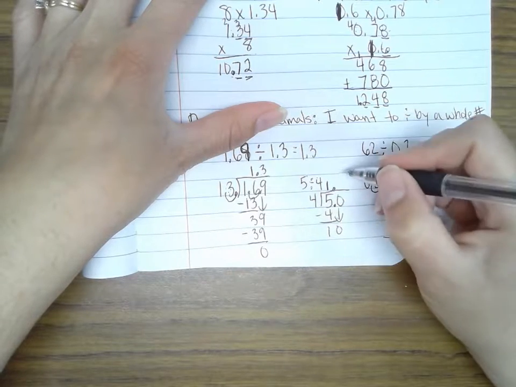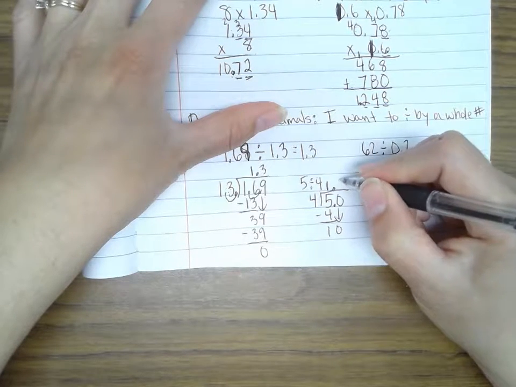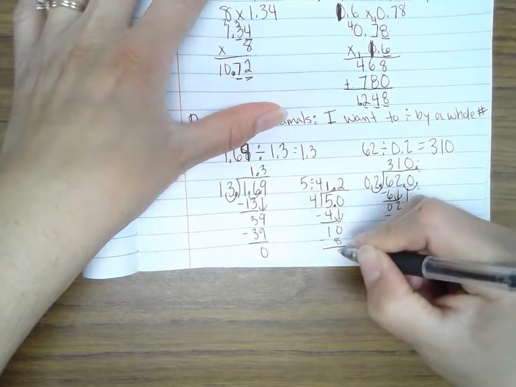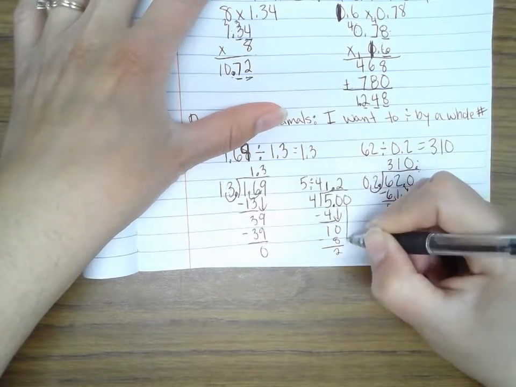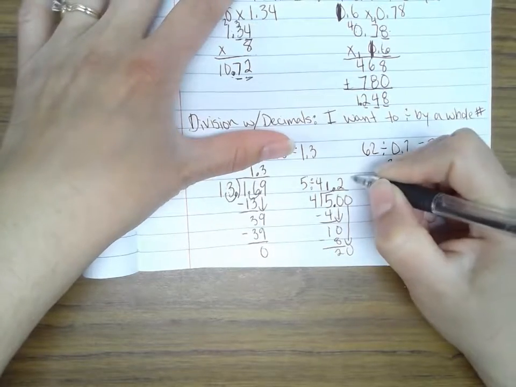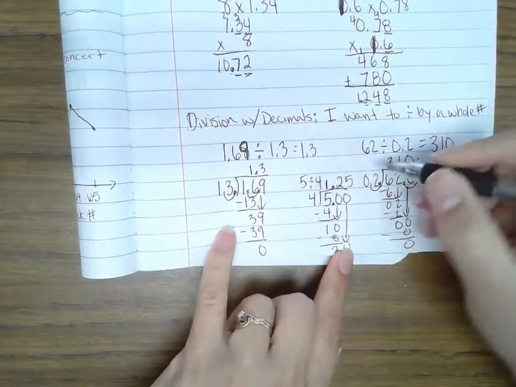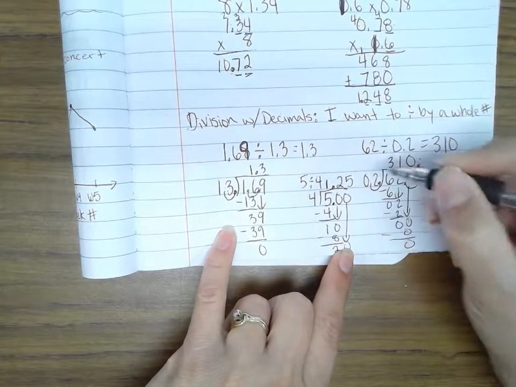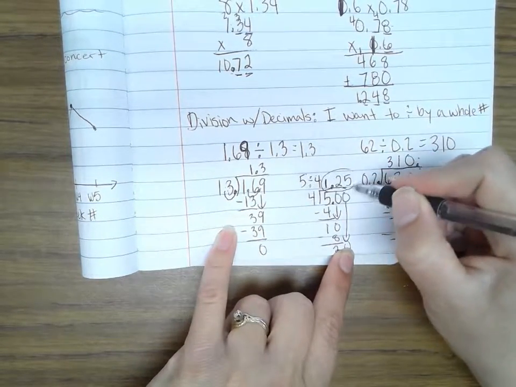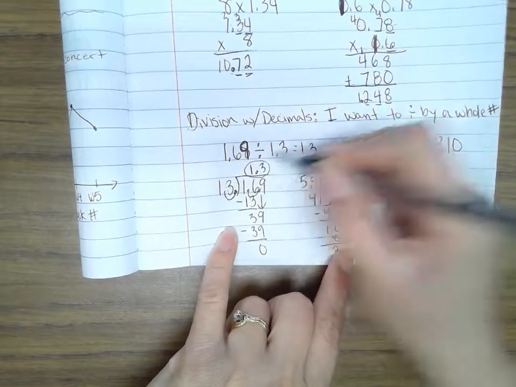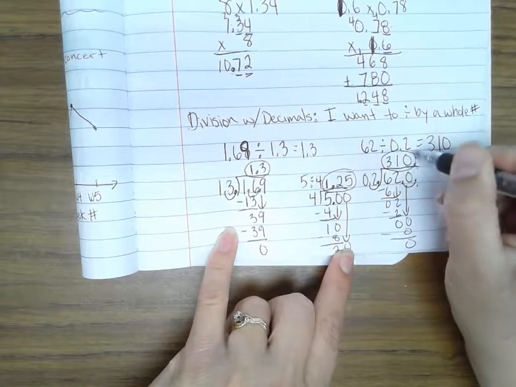4 goes into 10 2 times. Minus 8 gives me 2. Annex another 0. 4 goes into 20 5 times. 4 times 5 is 20. Minus 20 gives me 0. So 5 divided by 4, my answer would be 1.25. Those are just some reminders when you're working with decimal numbers.